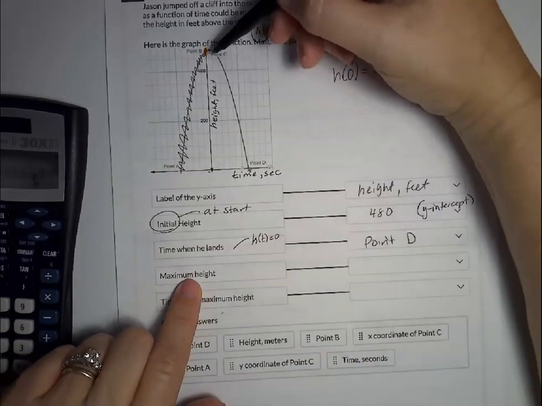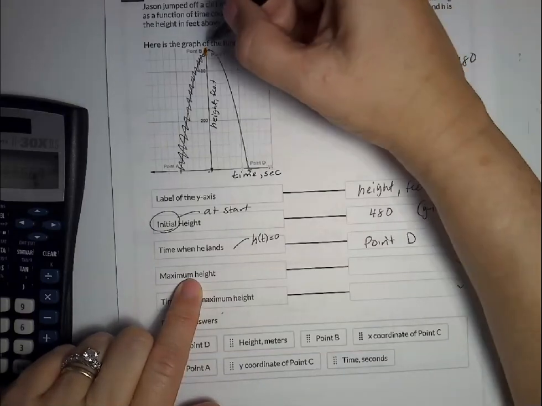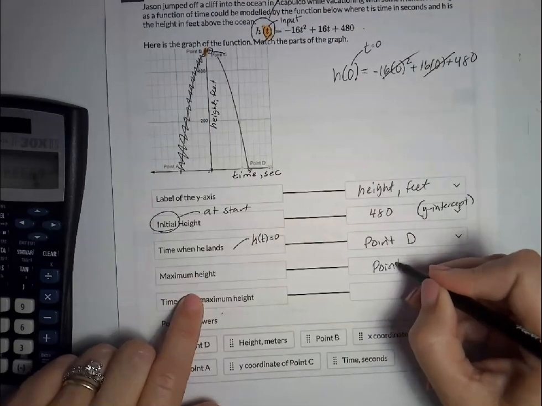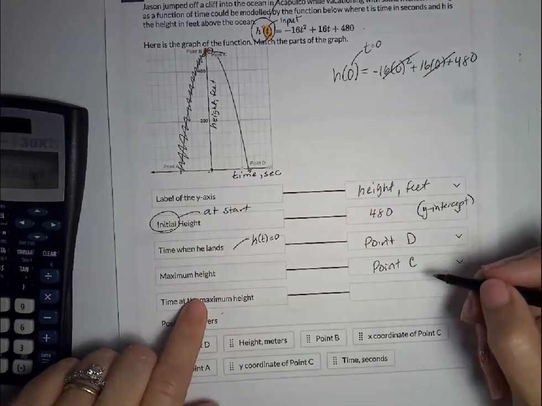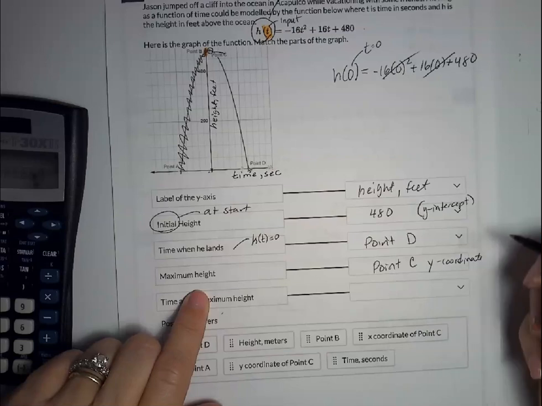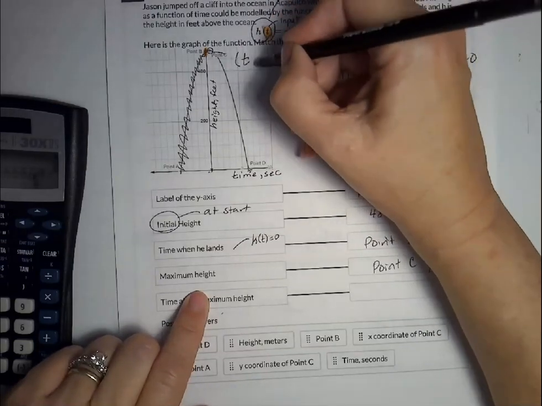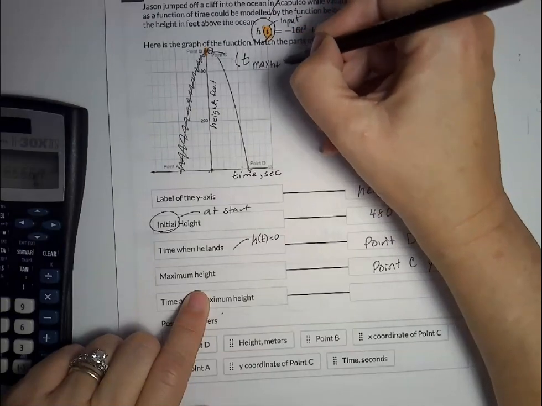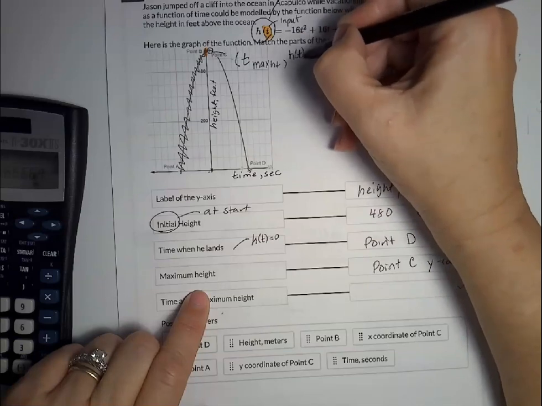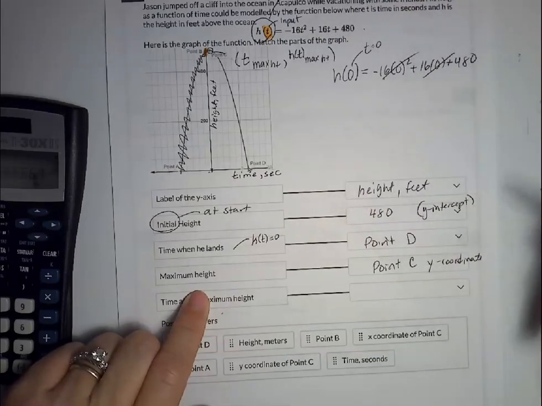Maximum height. Well, we can clearly see here he's jumping up and then he's falling down. So the maximum he's going to go right here is point C, right there. That's going to be point C. But it's not going to be just point C. It's going to be the y-coordinate of point C, because you know point C has two pieces. It's going to have the time at the maximum height, and it's going to have the y-coordinate at the maximum height, right?